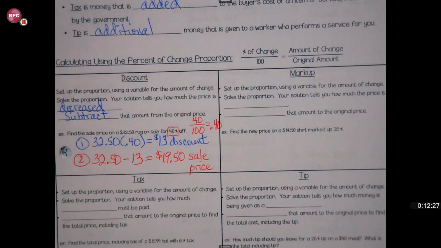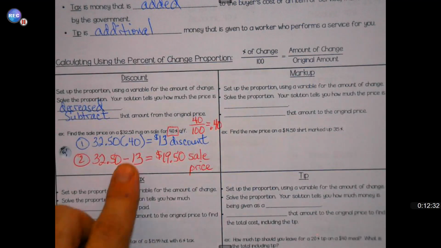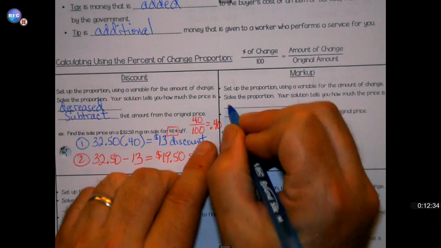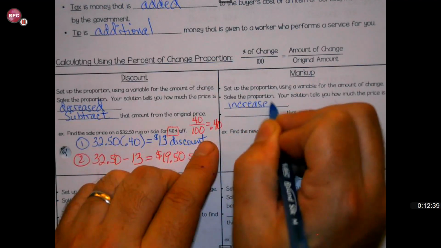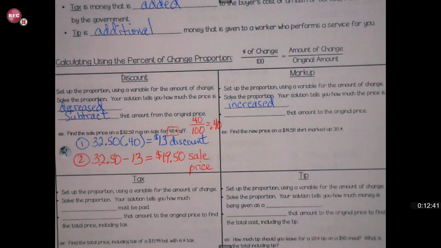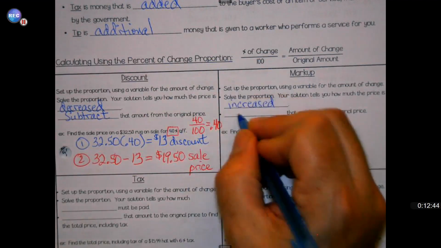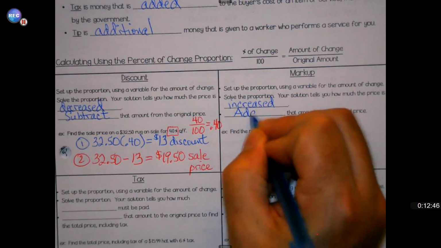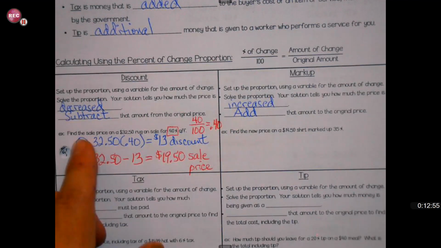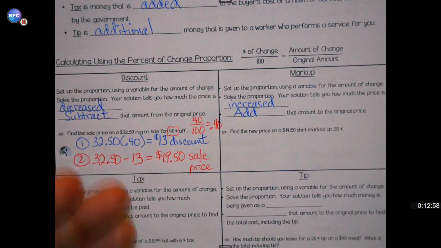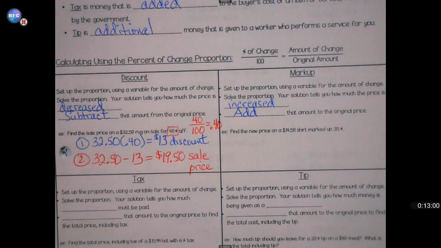So, markup, same math with adding, okay? So we figure out how much the price increased and then add that amount to the original price. So again, I've got to look for keywords. Like in the first one, it said on sale. I knew I was getting a discount. I knew it was coming off the price.